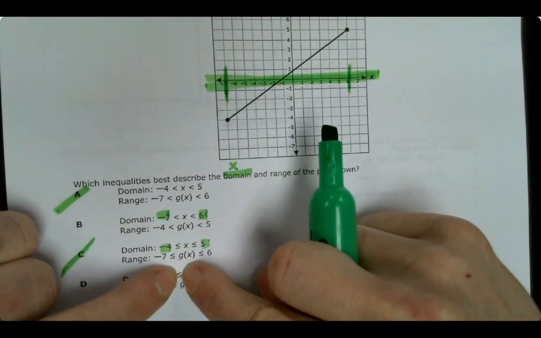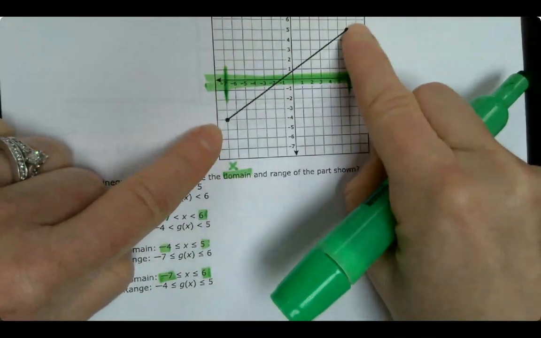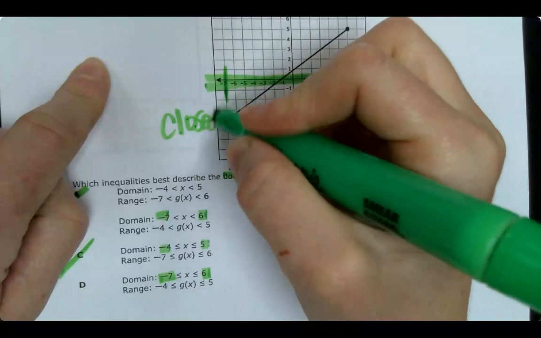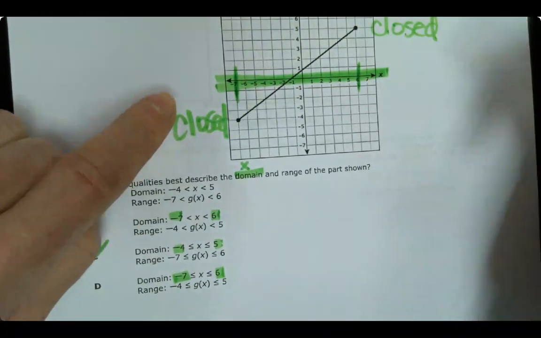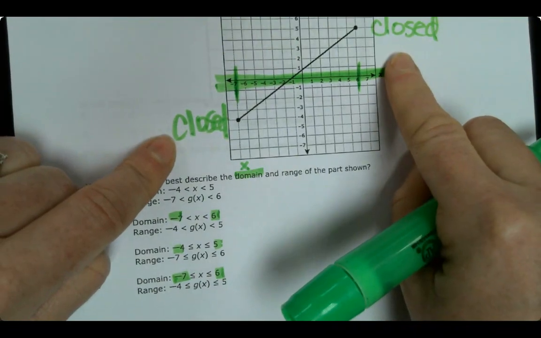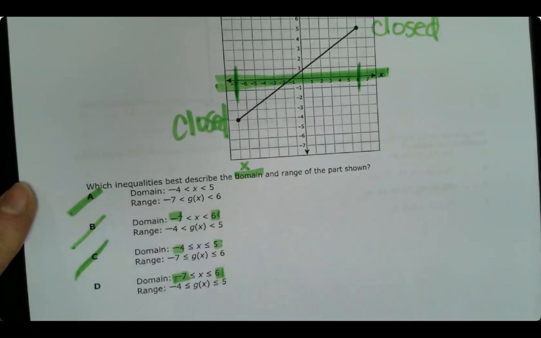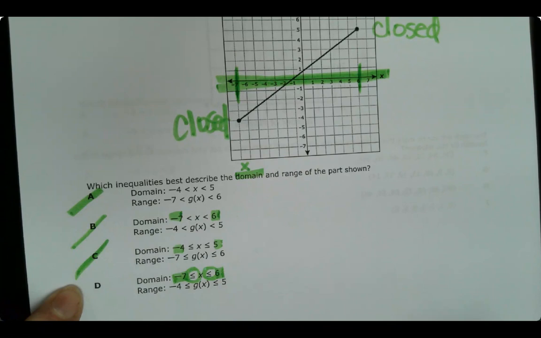Look at our inequality symbol. What do we notice about these two dots? Yes. Stop. So B is out. So D is the correct answer, but I do want to check range.